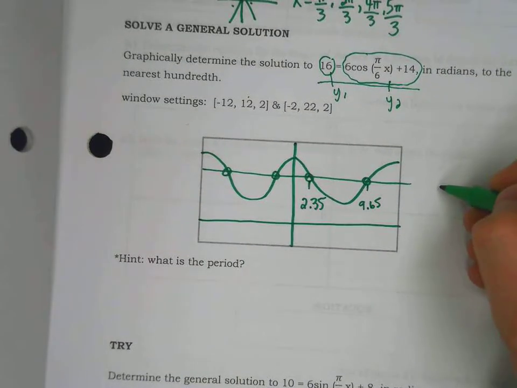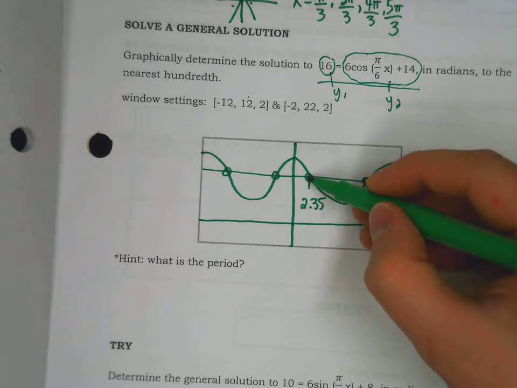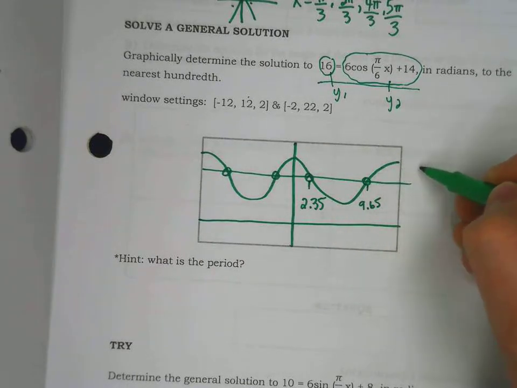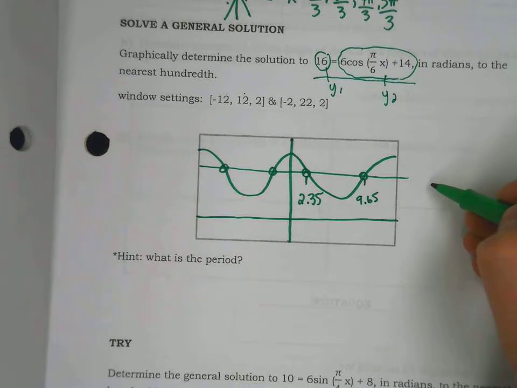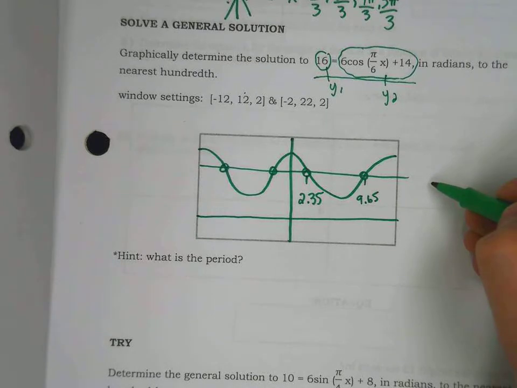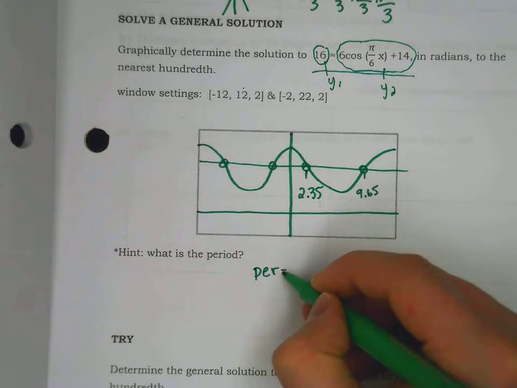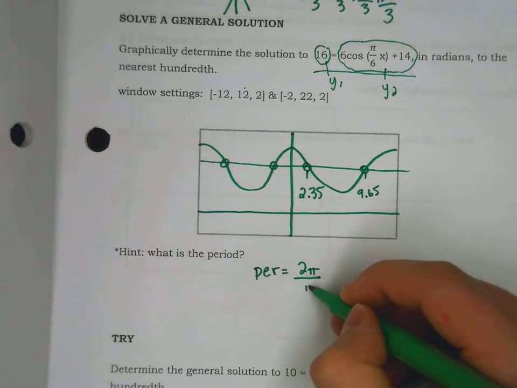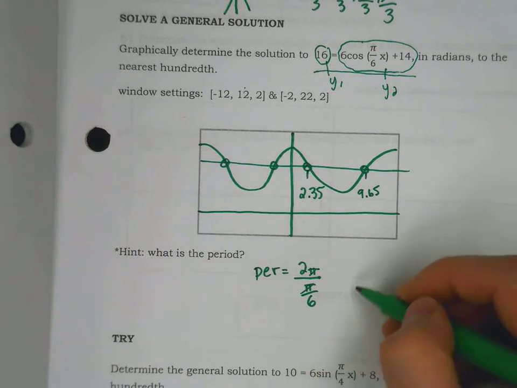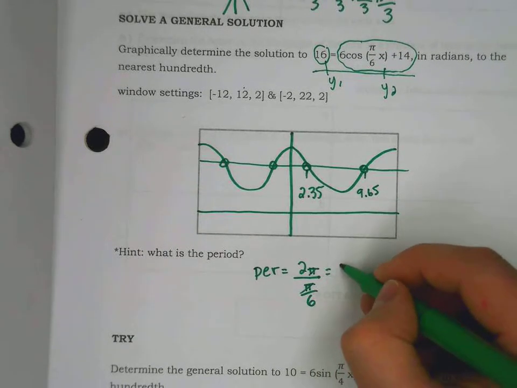Where will the next one be? Well, if we take 2.35 and do a full period, we should get to the next answer. We return back to the original position. So I think we have to ask then, what's the period? Because it's not always 2 pi if there's maybe a b value. So the period for this question in radians is 2 pi divided by pi over 6. Pi's cancel. 6 times 2 gives us a 12.